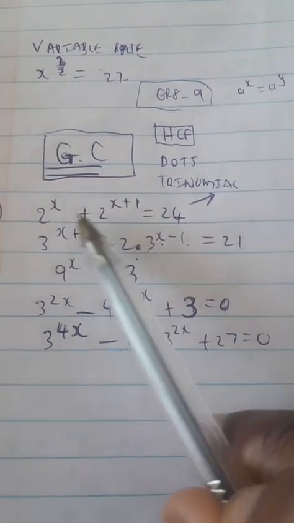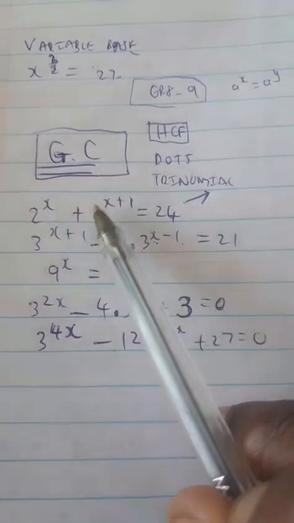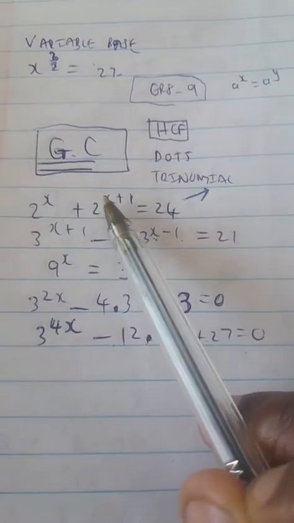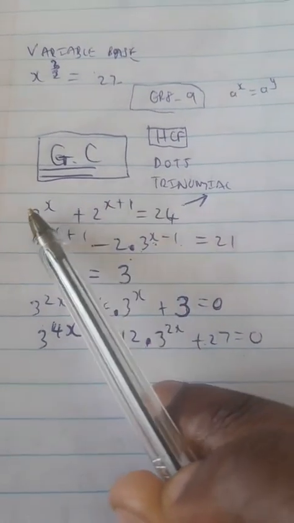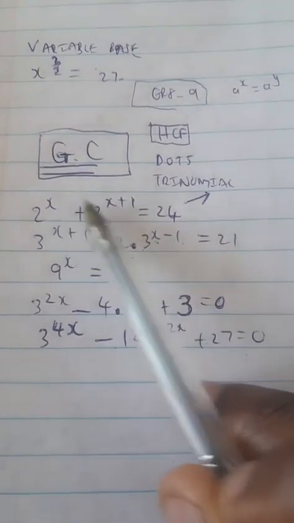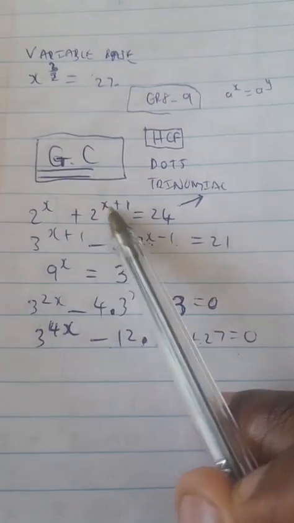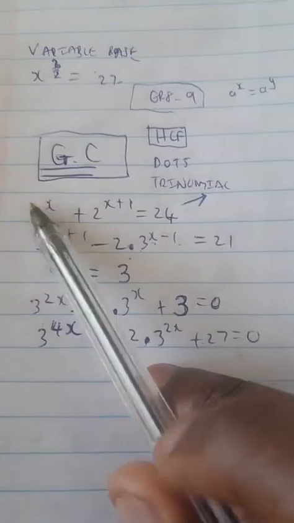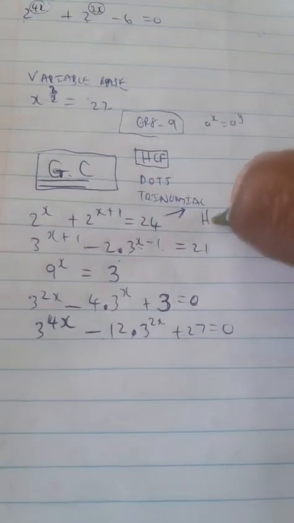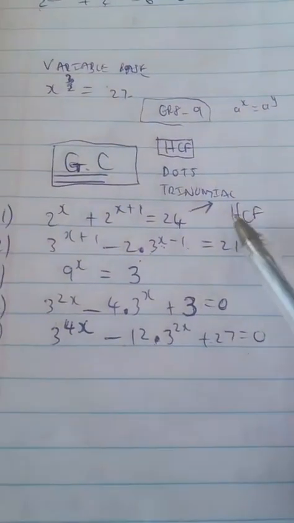There are 2 terms, 2 to the power x plus 2 to the power x plus 1. So clearly the variable exponent is the same in each term. That would suggest that here we will be splitting the bases and taking out the highest common factor. So this is clearly a highest common factor type problem.